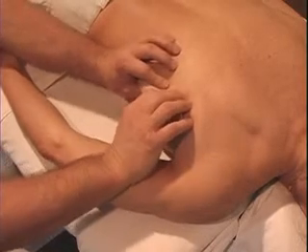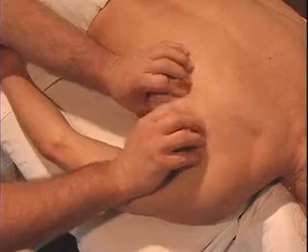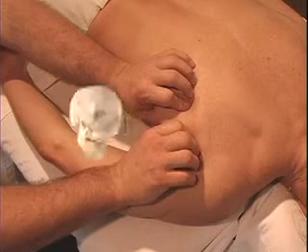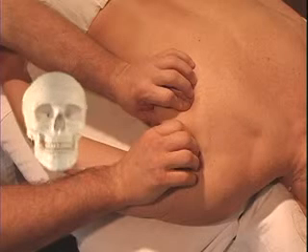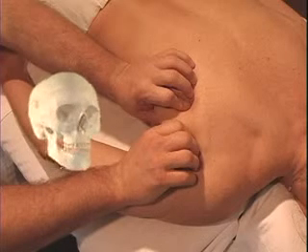Following the borders of the muscle. It's so ticklish to palpate in the axilla. Actually, there are many dangers that lie below besides a sweaty armpit.